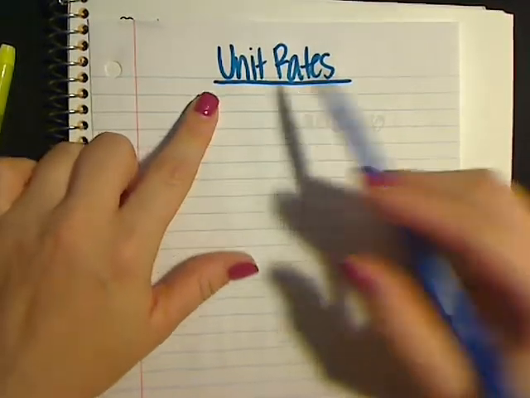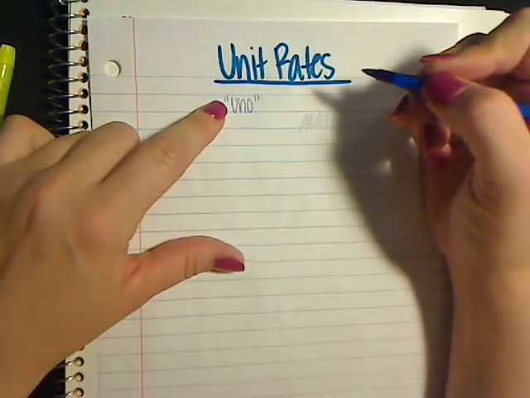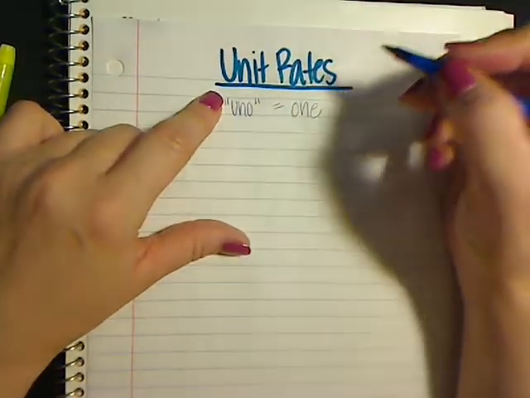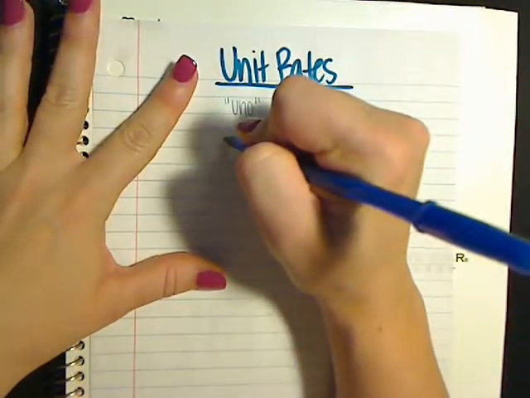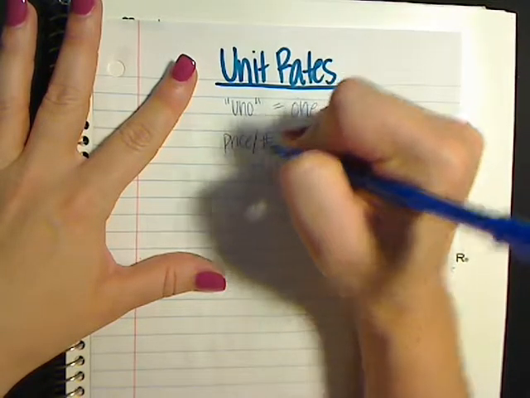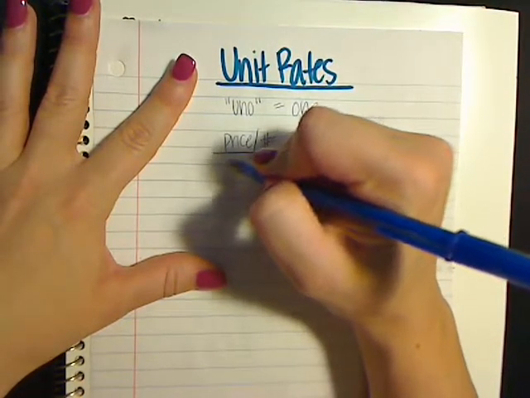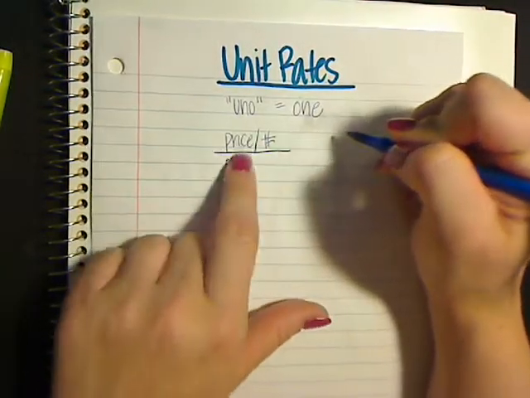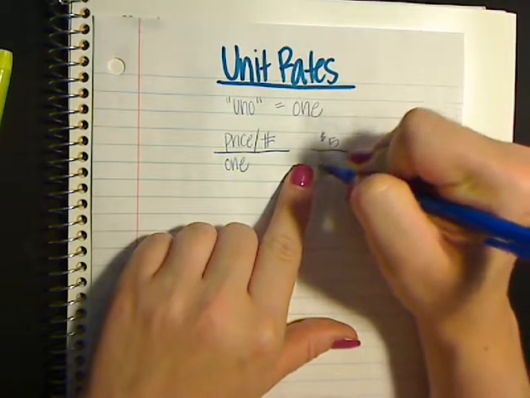Okay, so unit rates. I remember unit rate by the word uno, because unit and uno are very similar. And we know uno means one. So the unit rate is the price or amount per every one item. For instance, when I say price, it could be $5 per drink.